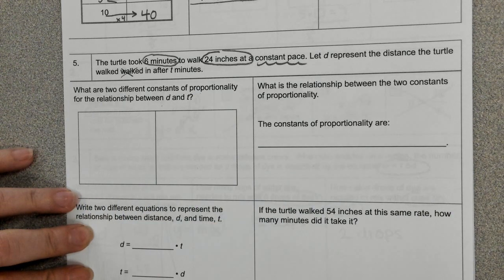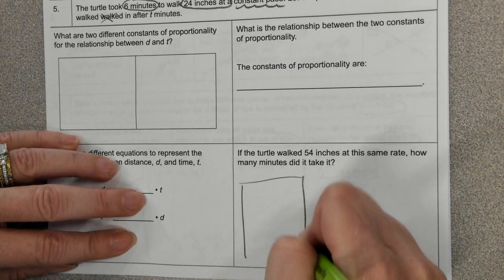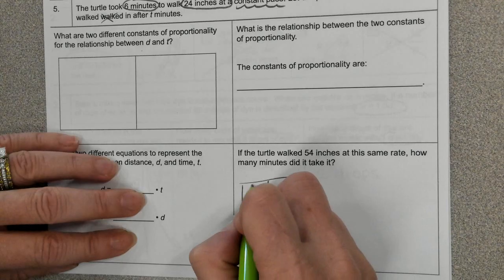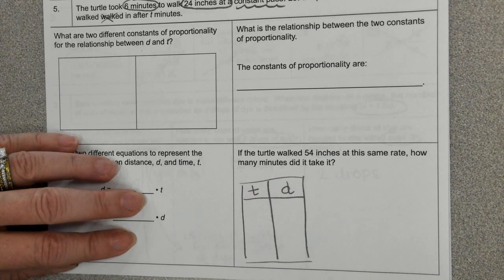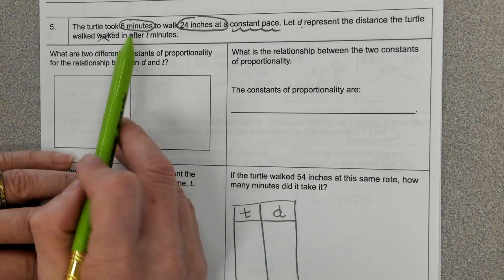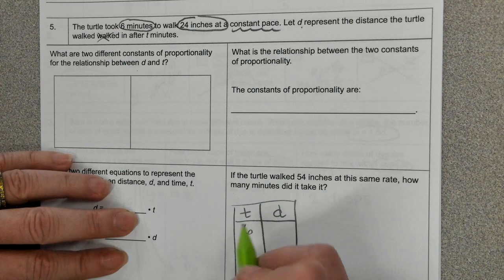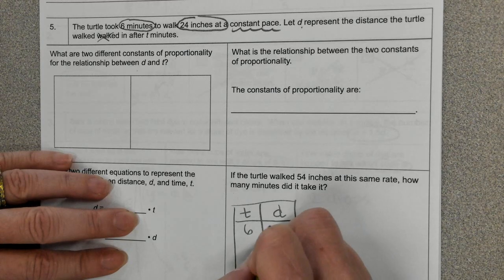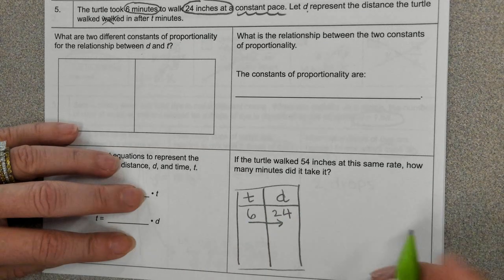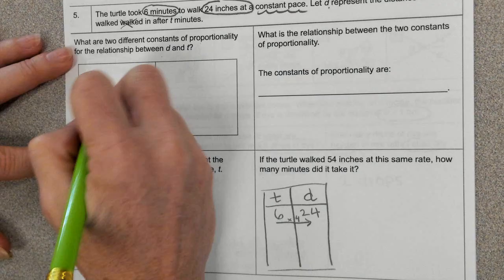So in order to figure this out, again, I'm going to set up a table. I'm going to come down here where there's some extra space. I know that I've got the time and the distance that the turtle walked. Those are our 2 variables according to the directions given here. In the information given, it takes 6 minutes to go 24 inches. So I'm going to put 6 under the time in minutes, and then 24 inches is a distance. From here I can figure out what we multiply 6 by to get 24. I know that that's 4. So one constant of proportionality is 4.